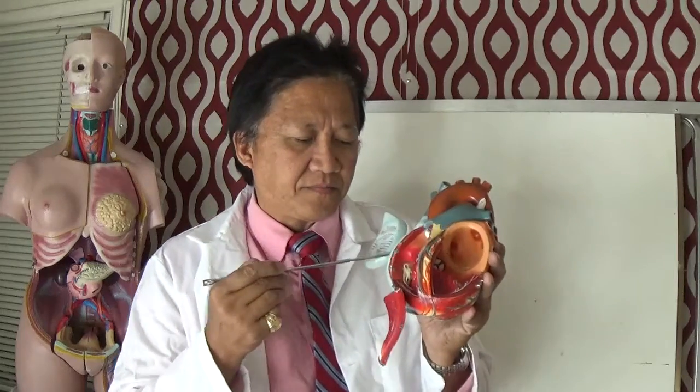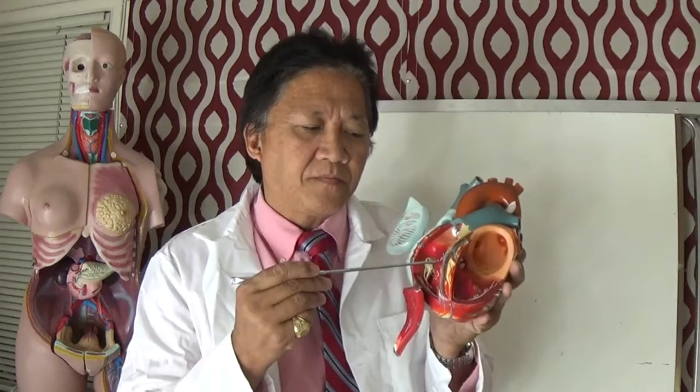First things first, in the wall of the heart, you have 3 layers. The innermost layer of the heart wall is called the endocardium, followed by the myocardium. What does myo mean? Muscle. And the third layer is called the epicardium.